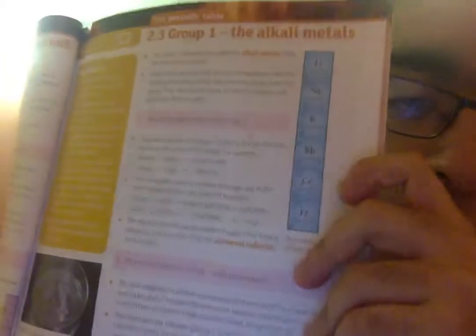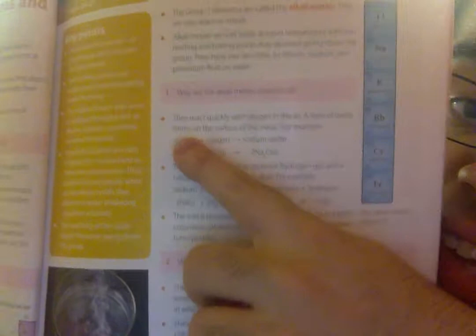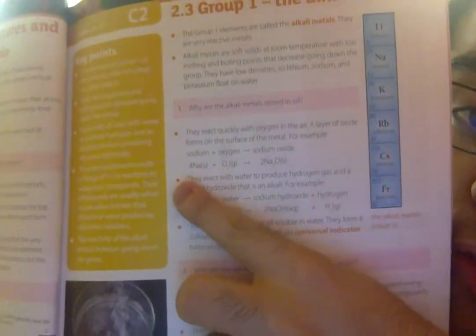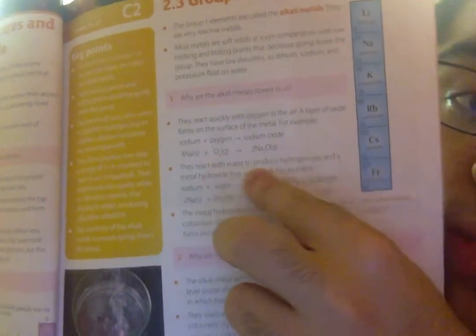Sodium oxide is also solid. It's definitely this one I'm talking about: sodium plus oxygen gives you sodium oxide. So remember, 4Na plus O2 gives you 2Na2O.